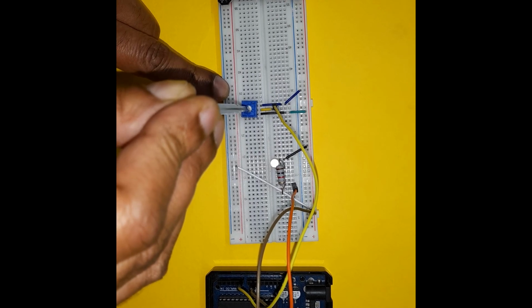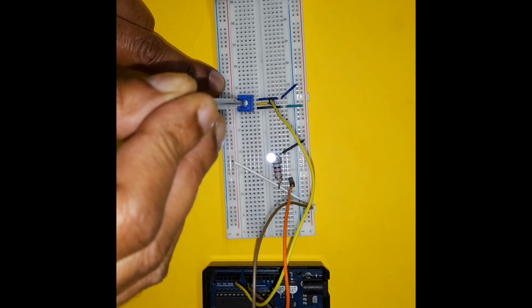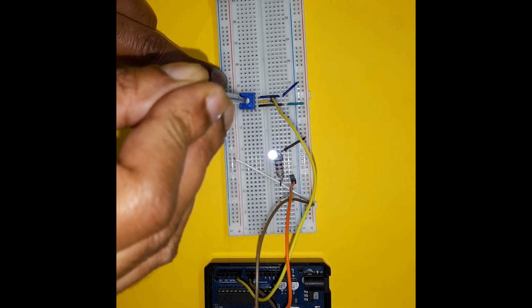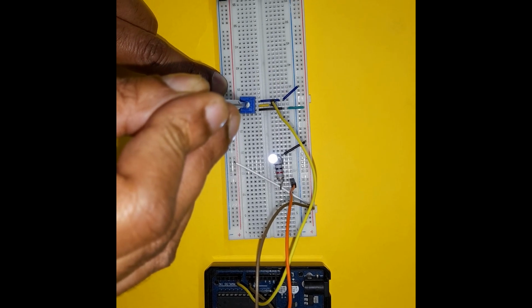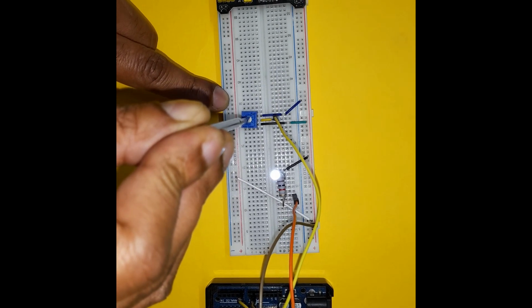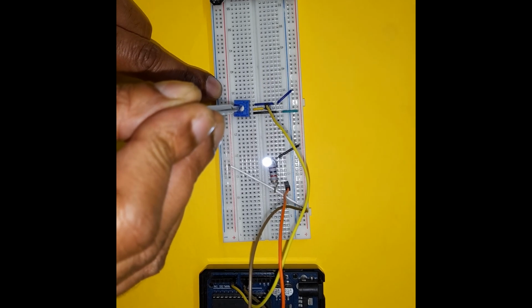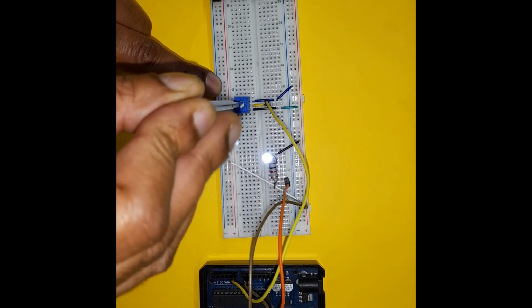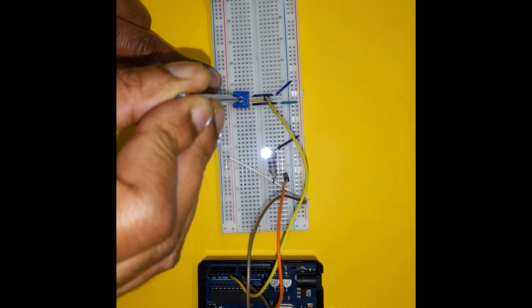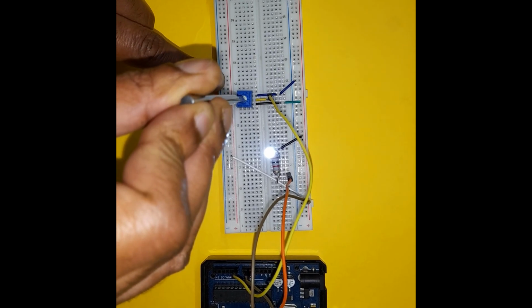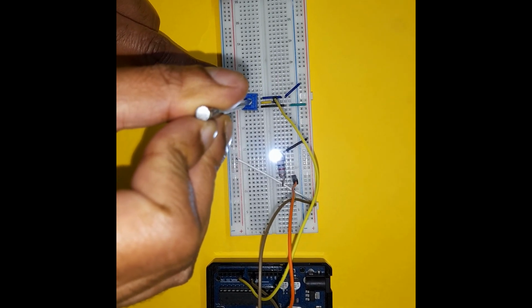I start to tweak my potentiometer. The brightness changes. You can see that very small changes in the potentiometer don't lead to any change because we have set a threshold value of 50. And now you have hit the maximum.